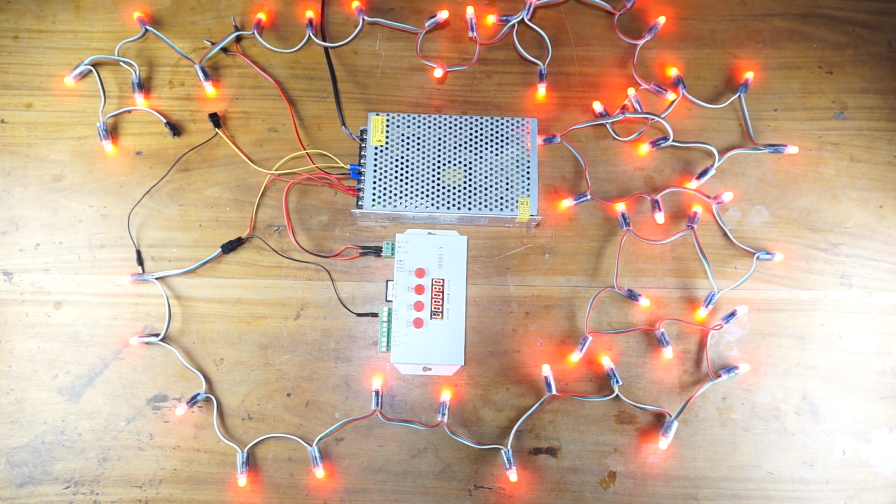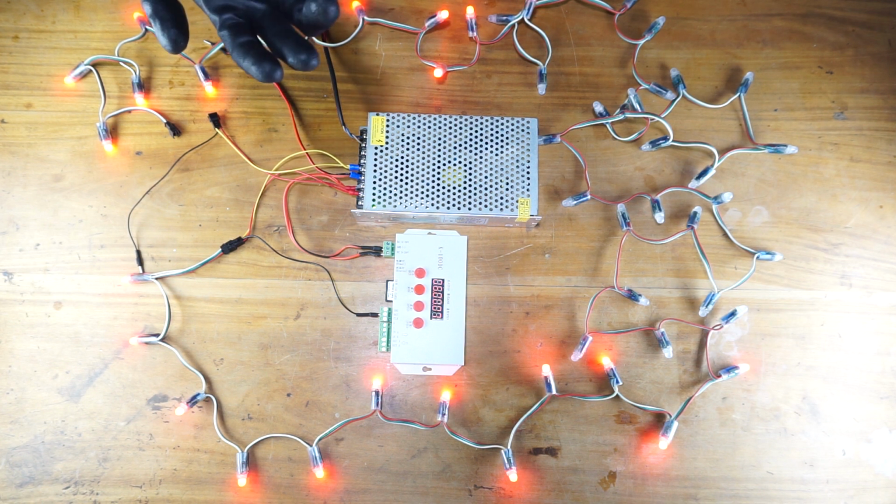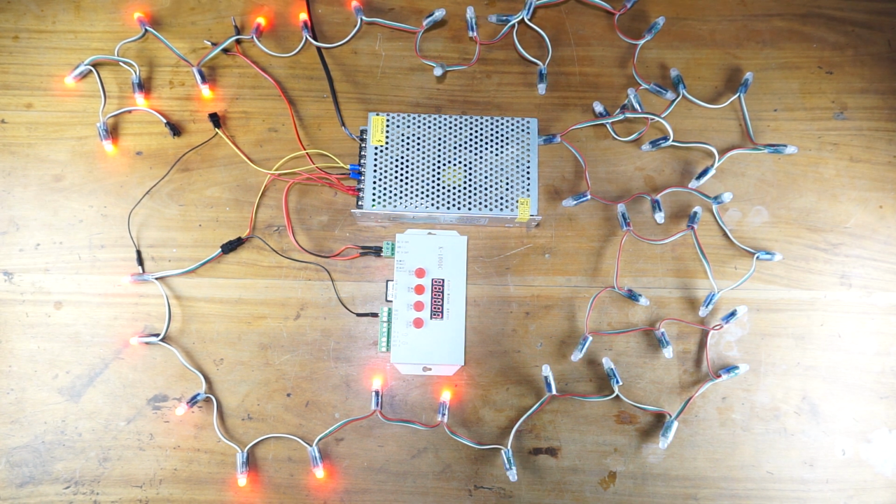That's how you program the K-1000C pixel LED controller. For a more detailed version of this tutorial, check out the website article below in the description.